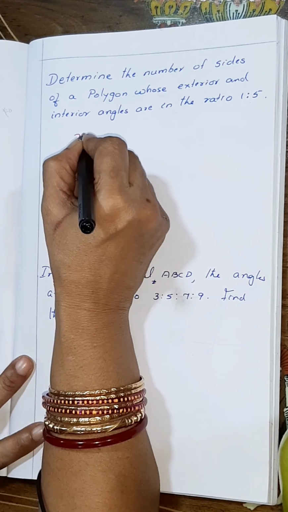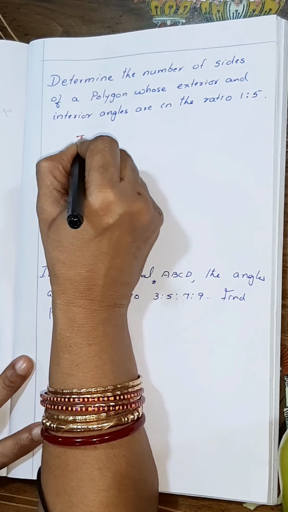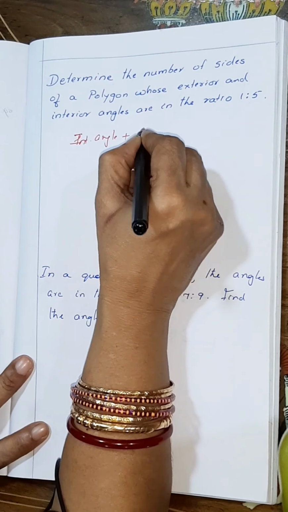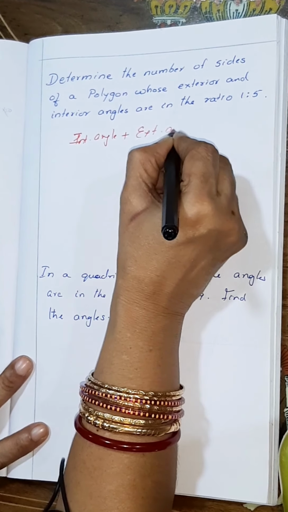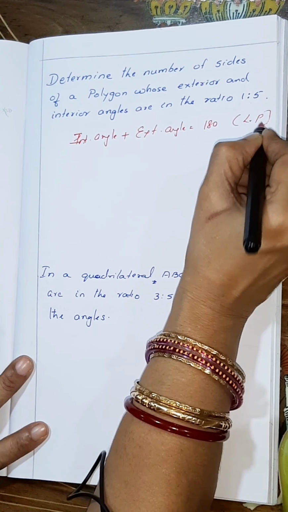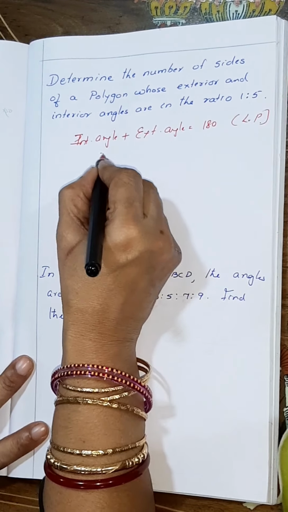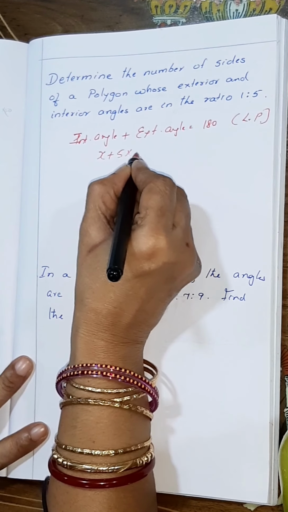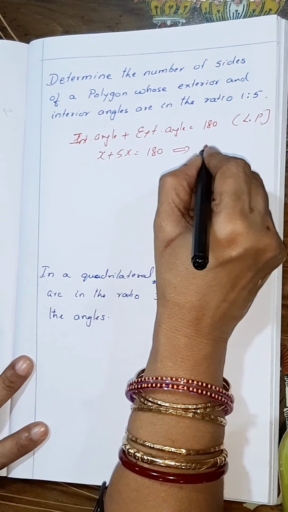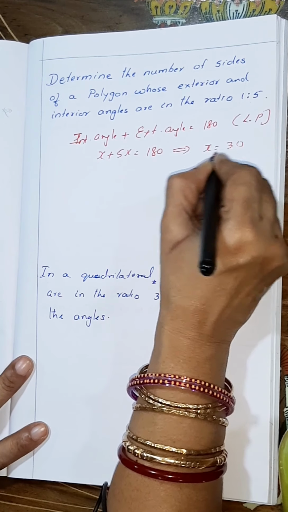So, interior angle plus exterior angle is equal to 180. They form a linear pair. So, it is x plus 5x is equal to 180. So, 6x is equal to 180. So, x is equal to 30.